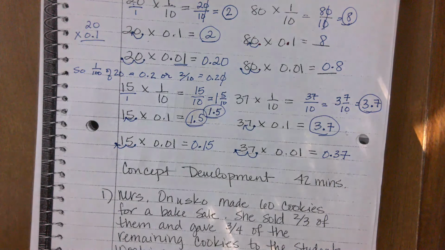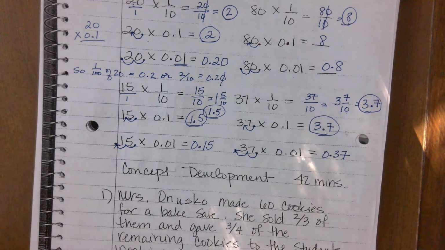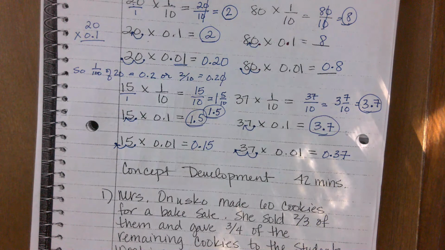Now remember, we're multiplying by fractions or decimals, pieces. So your number is actually going to get smaller. It's not like multiplying two whole numbers together. Two whole numbers, your number is going to get bigger, and your decimal goes in the opposite direction. But this, we're multiplying by small little pieces of a piece.